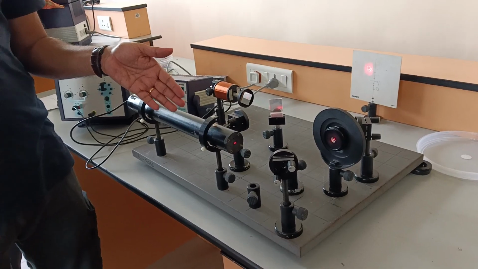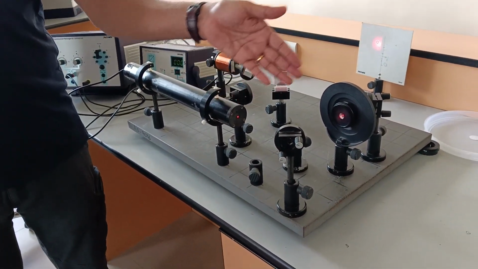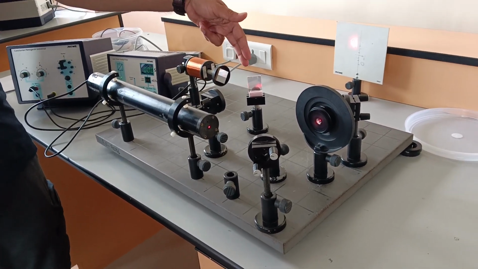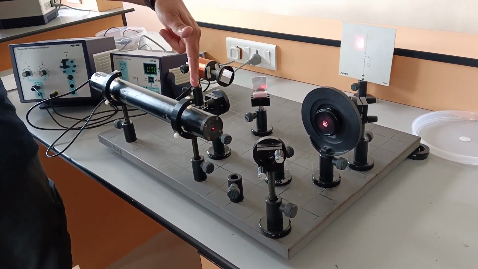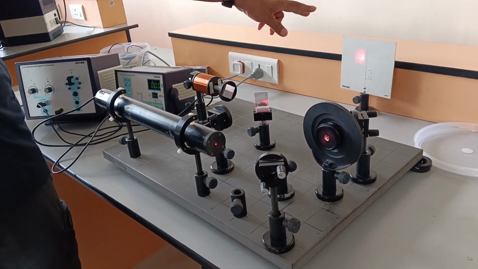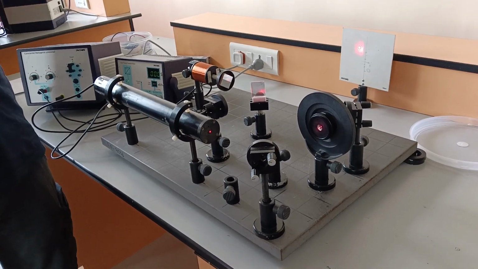You have a source of light here, and then you split the light into two using this beam splitter, and then the reflected beams merge. On the screen you see a pattern. Why do you see that pattern?